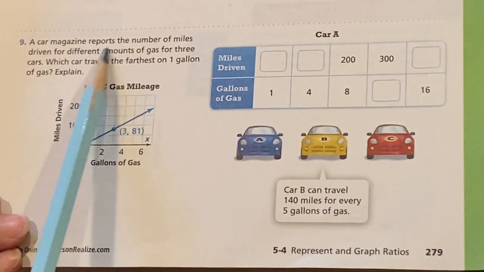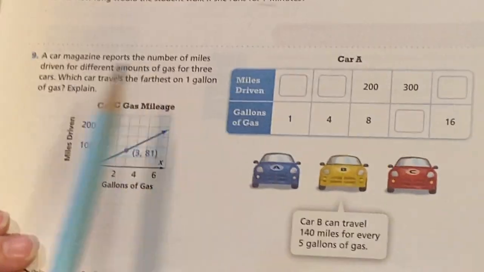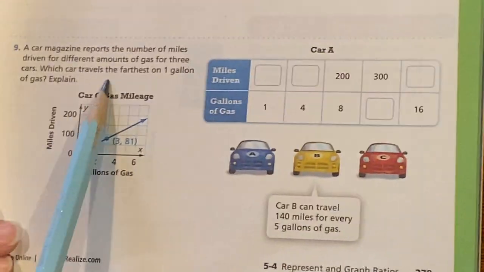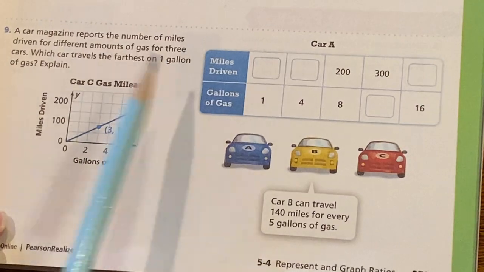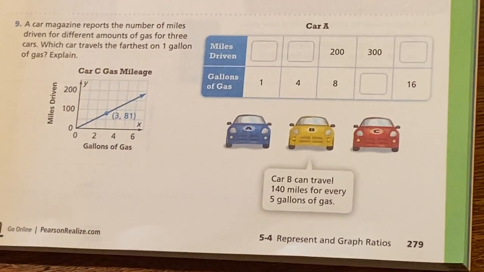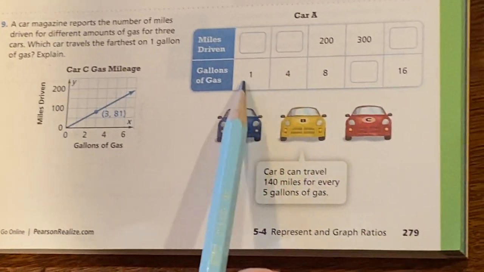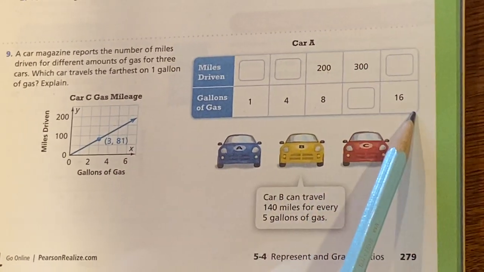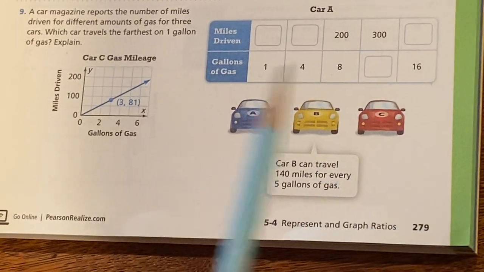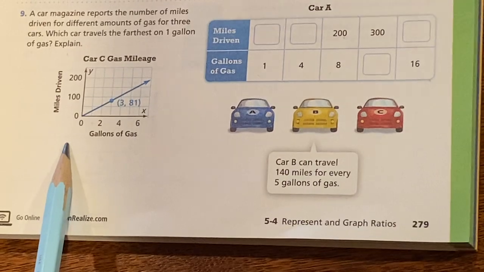Okay, now, last part of this page. A car magazine reports the number of miles driven for different amounts of gas for 3 cars. Which car travels the farthest on 1 gallon of gas? Explain. So, you've got some information here on the graph, and you have a lot of the values filled in the table, so you have to complete the table and then evaluate.